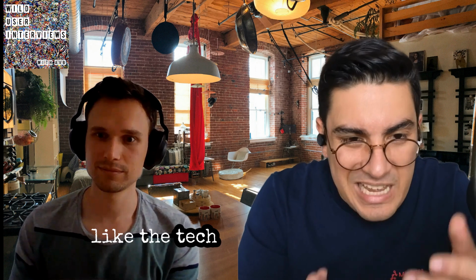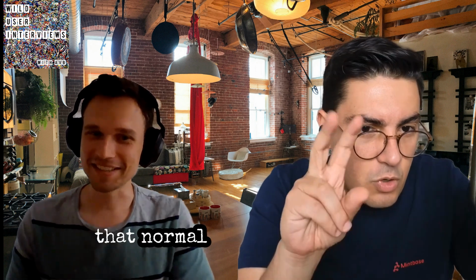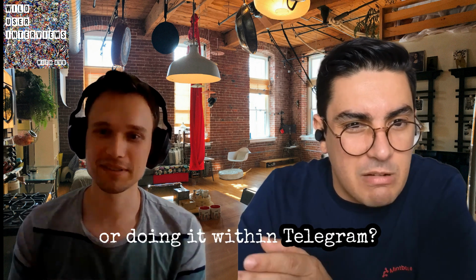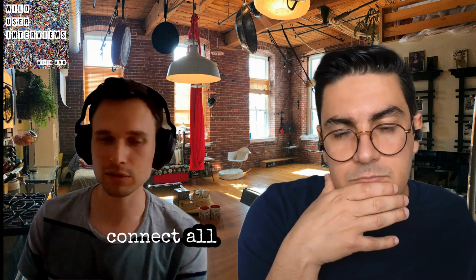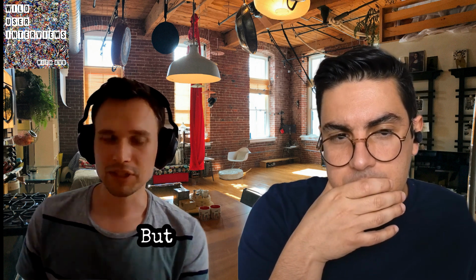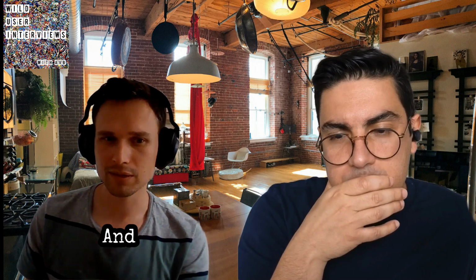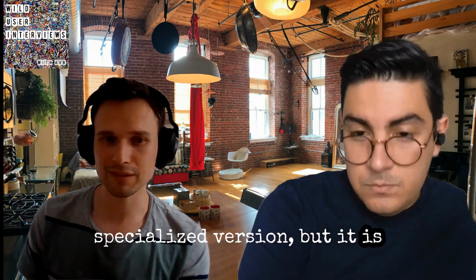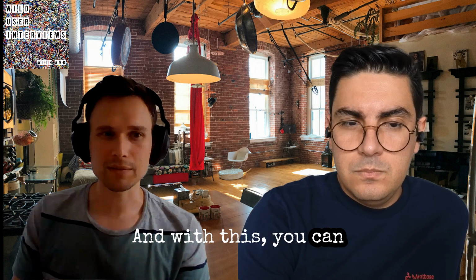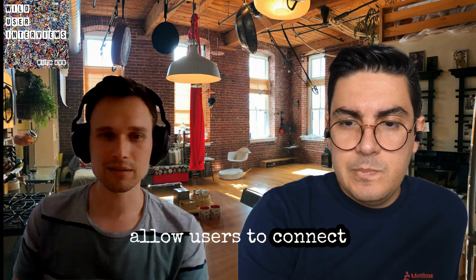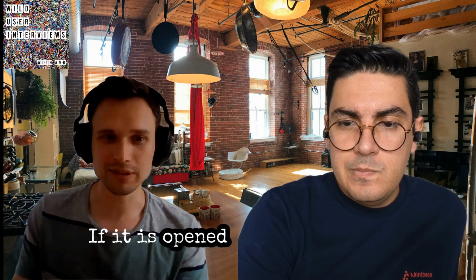What's the difference, really? Like the tech stack of doing it that normal way or legacy way, or doing it within Telegram? Is it like a Telegram SDK or something? Here wallet has their own SDK. So normally you would use the Near wallet selector library to connect or to enable your users to connect all these different Near wallets that exist. But Here wallet also has their own SDK, and this is a little bit more specialized version, but it has almost the same API, the wallet selector. And with this, you can allow users to connect their hot wallet if it is opened inside Telegram.